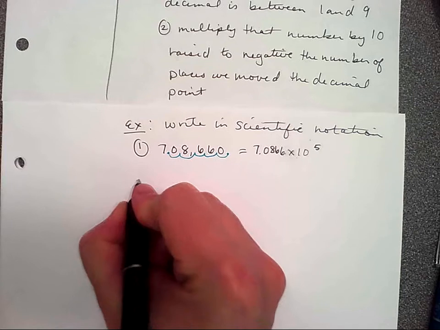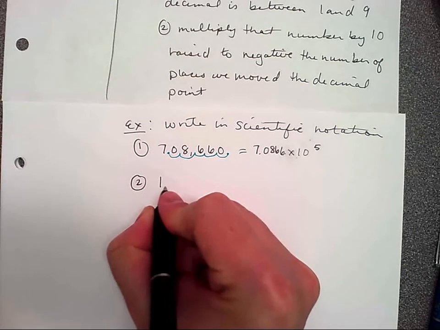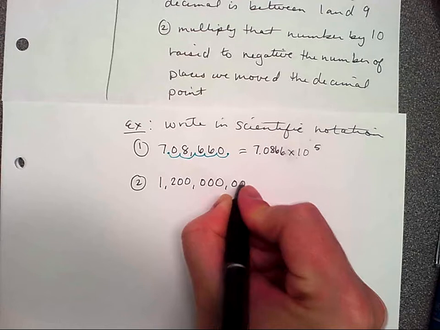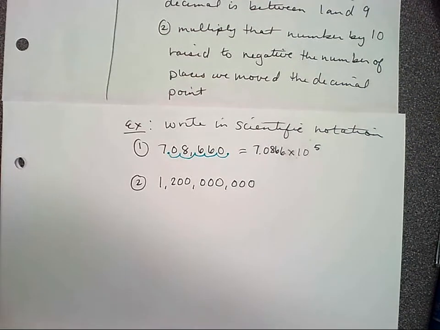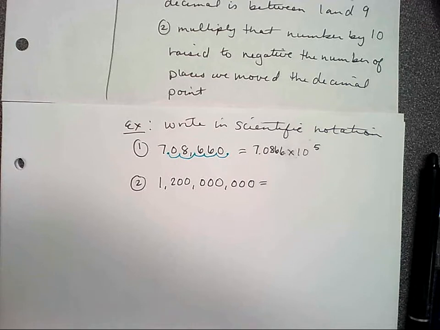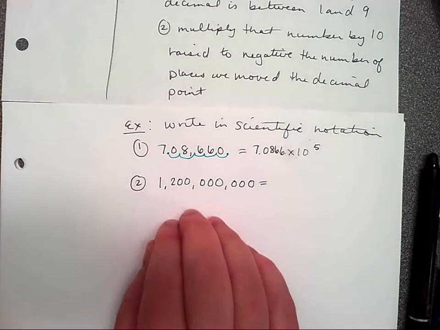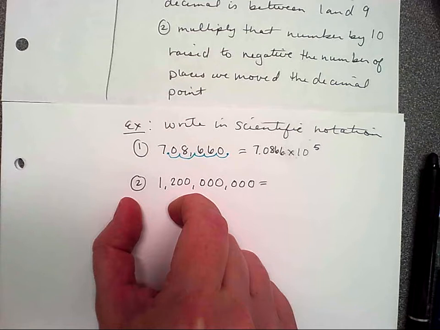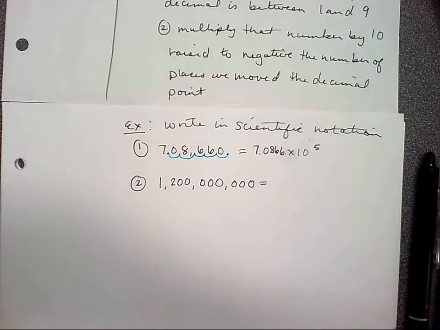Okay? So just like commas are important when you're doing math, right? You put a comma after you have 3 zeros. The decimal point is also important.